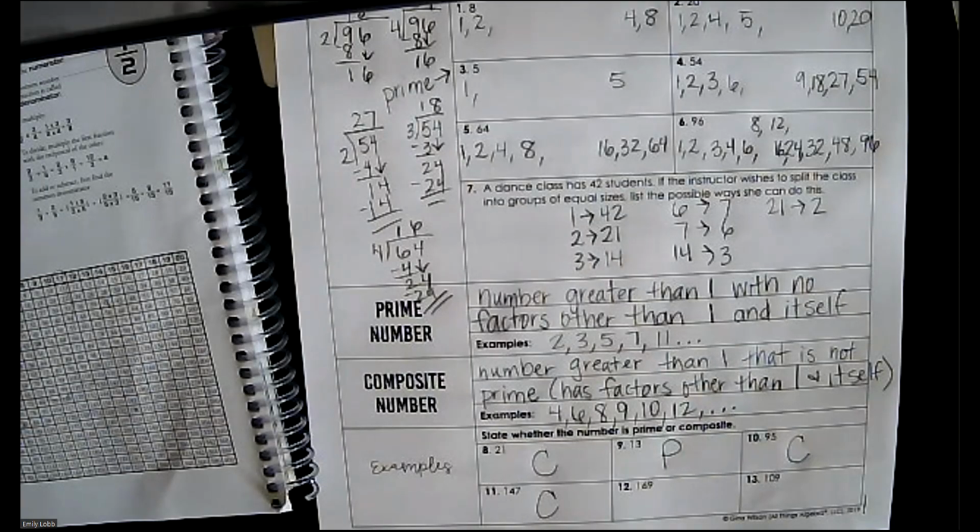How about 169? Well, it's not divisible by 2 or 3. It's not divisible by 4 or 5. It's not divisible by 6. Is it divisible by 7? No, it's not. Is it divisible by 8? 9, 10, 11?